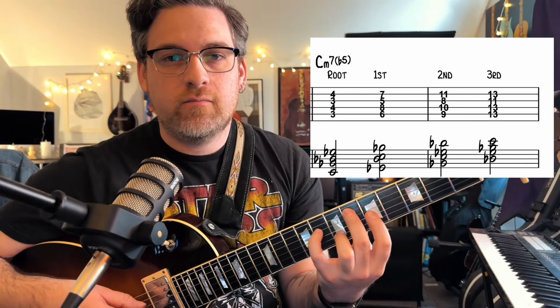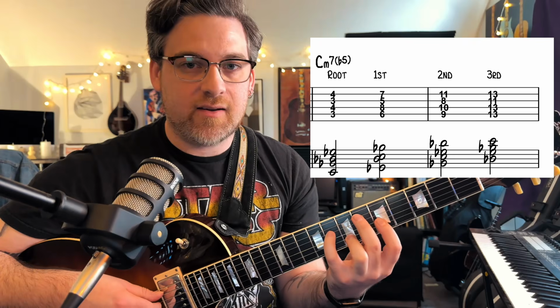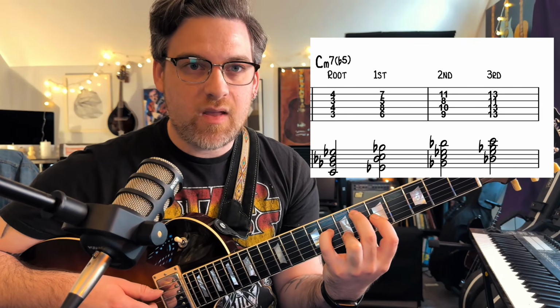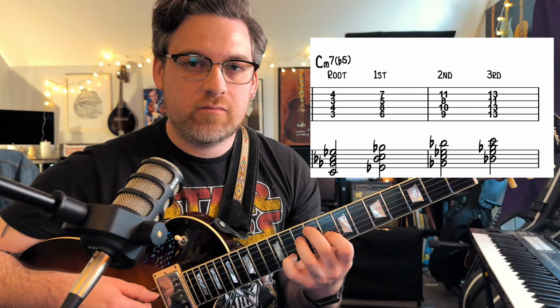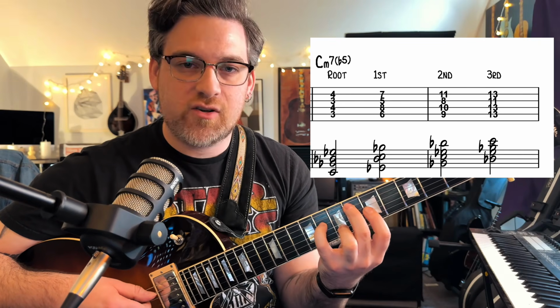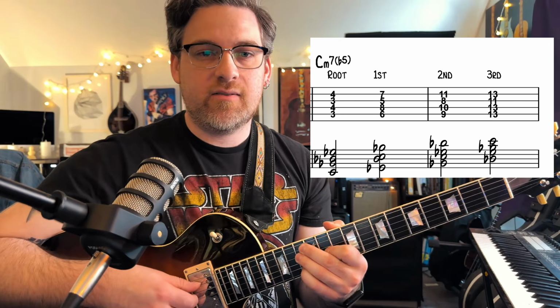So the first inversion might resemble something. I'm going to get into that in a second. It's really great voicing. Second inversion, flat 5s in the bass. First inversion, flat 3s in the bass. Second inversion. Third inversion, flat 7s in the bass.